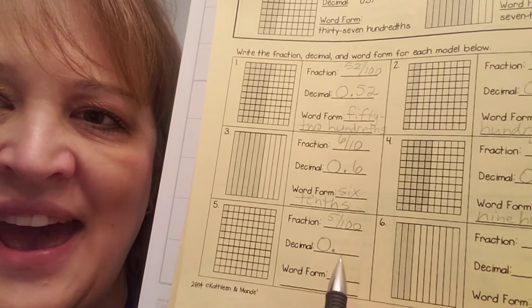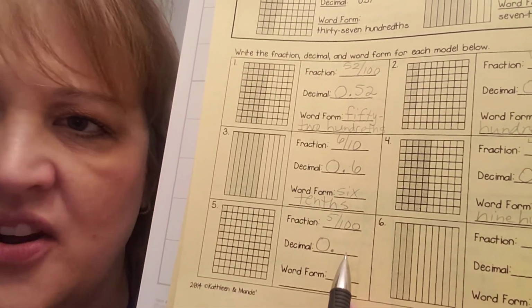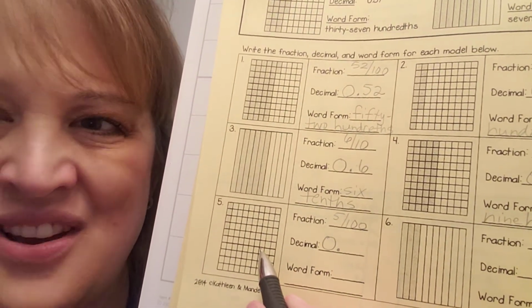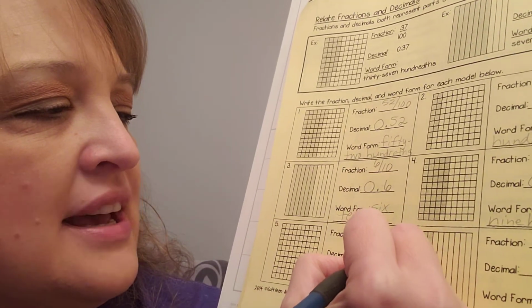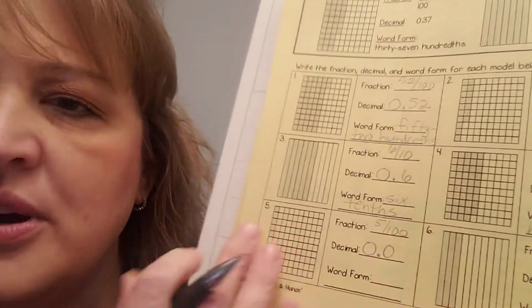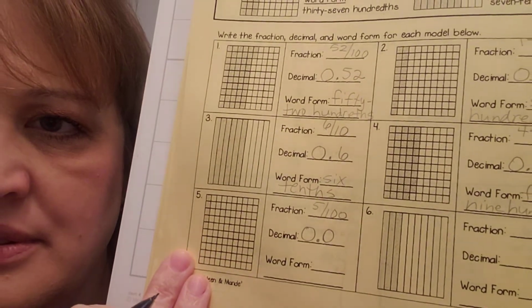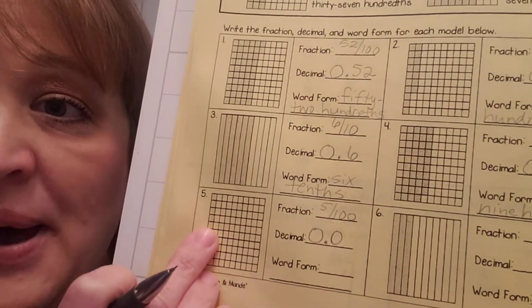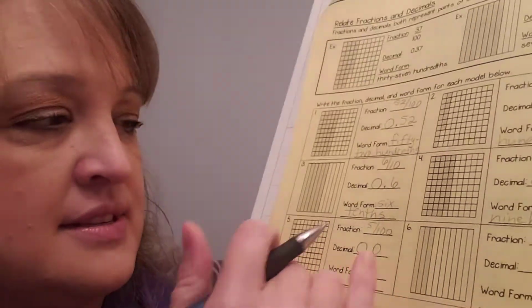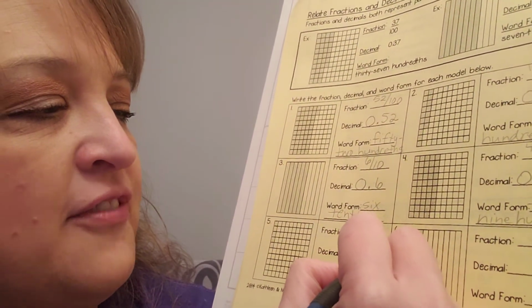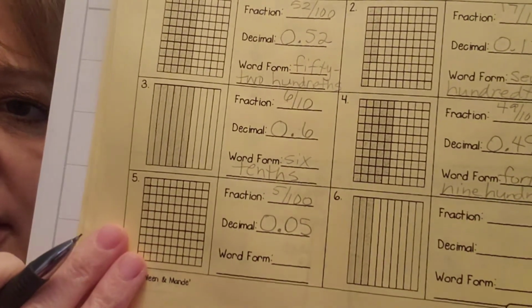So, do I have any dimes at all here? No, I don't even have 1 dime. So, I'm going to put a 0. I have 0 dimes. But I do have 5 pennies. So I'm going to put the 5 right there.